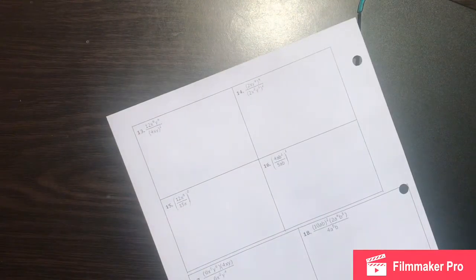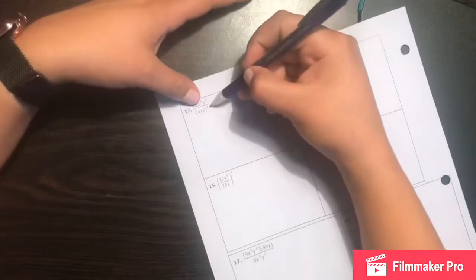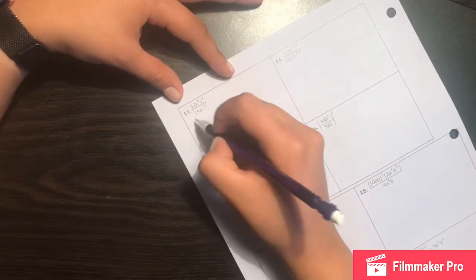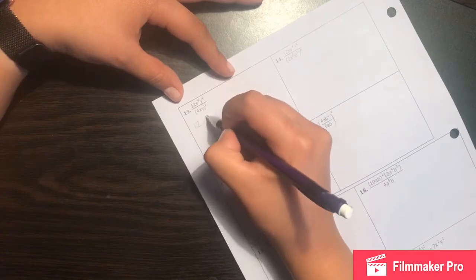Okay. Number 13, I see the quotient rule and I see the power rule this time in the denominator. So since the power rule is not in the numerator, I'm just going to bring that one down.